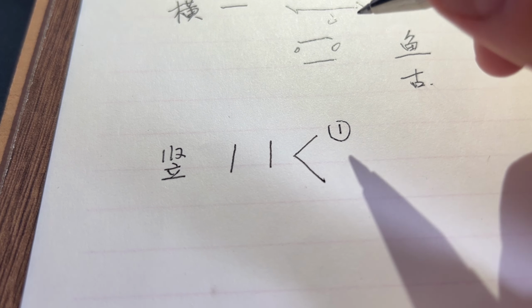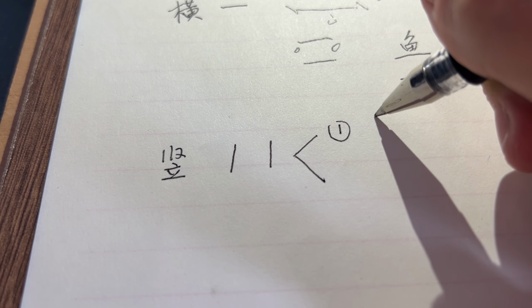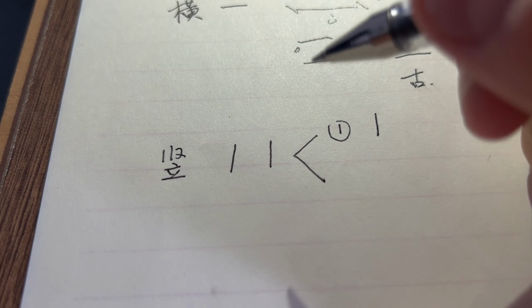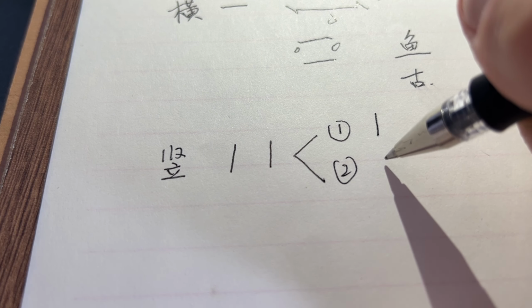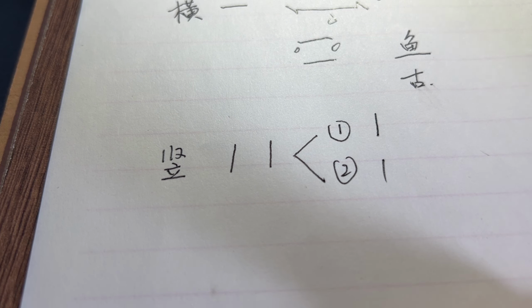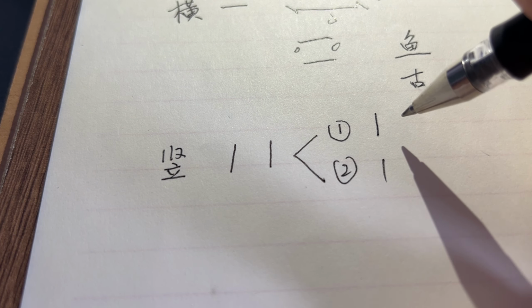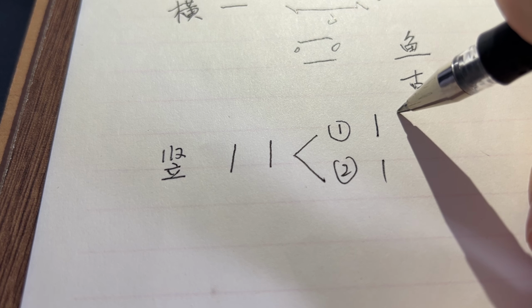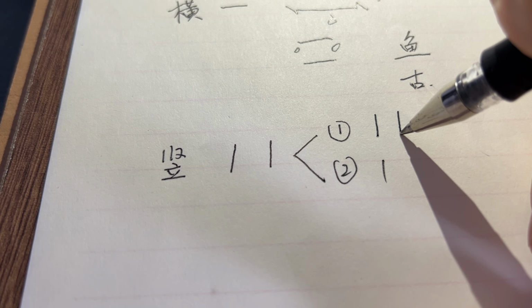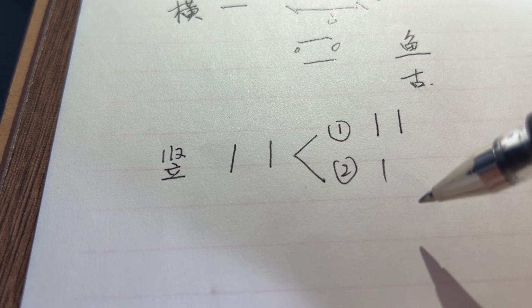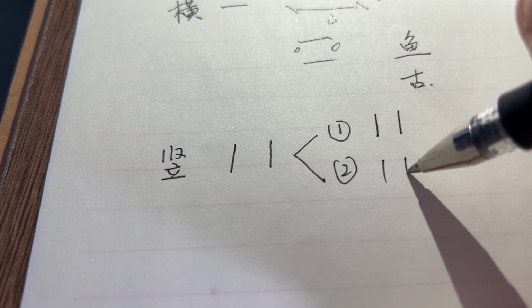Number 1, you write and finish. Number 2, you write like this. Look at the difference. The first one, you write here and you pause here. And the next one, you just let it go.